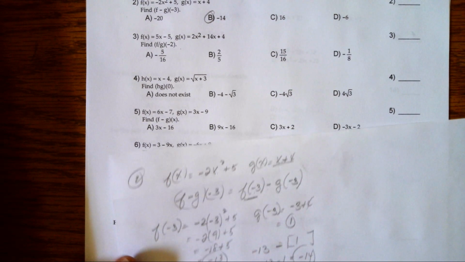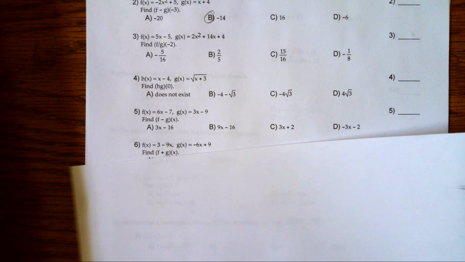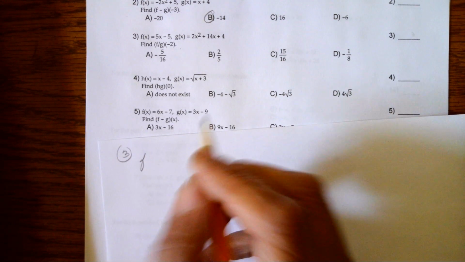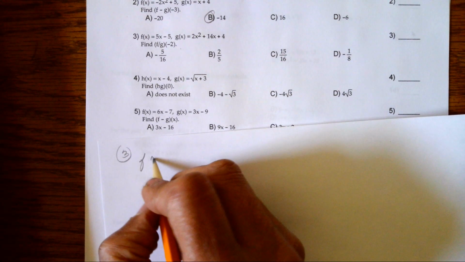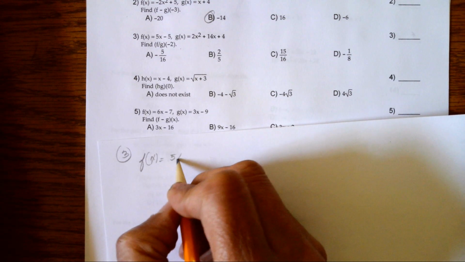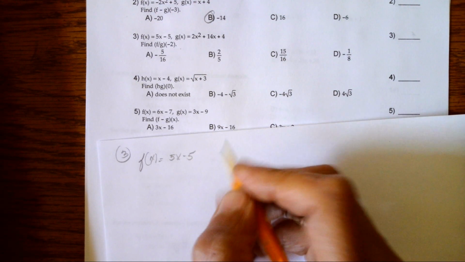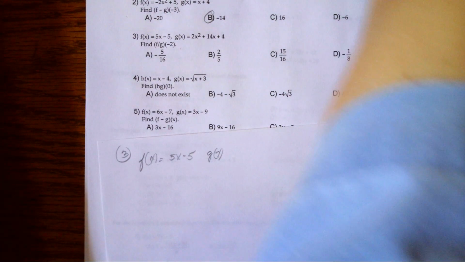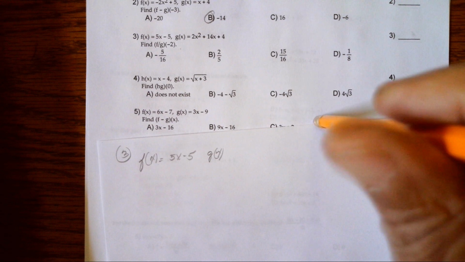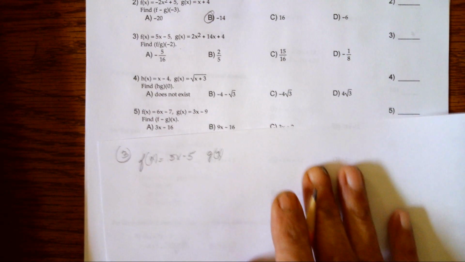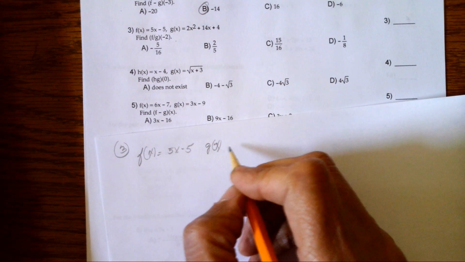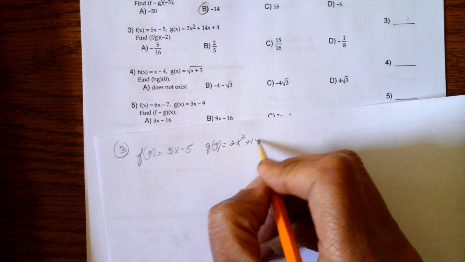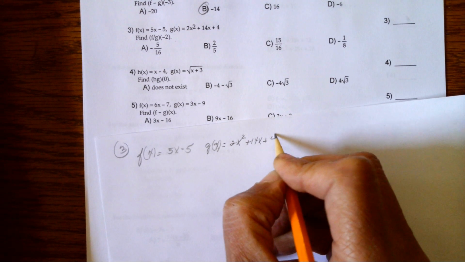Number 3. F of x equal to 5x minus 5. And g of x, number 3, equal to 2x squared plus 14x plus 4.